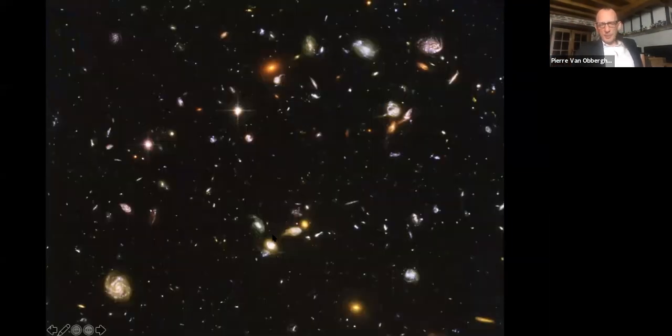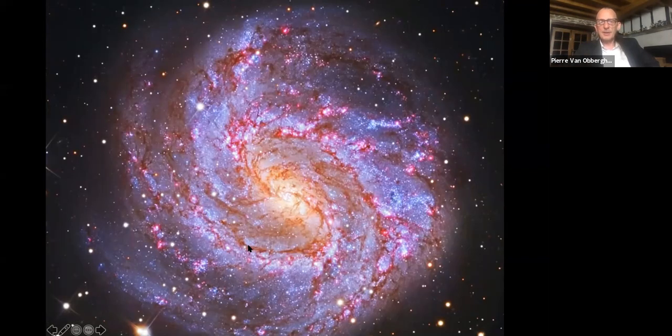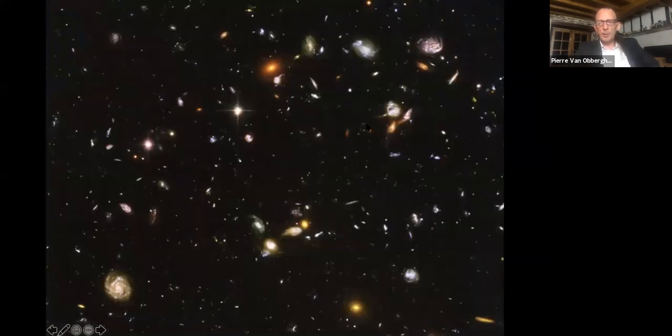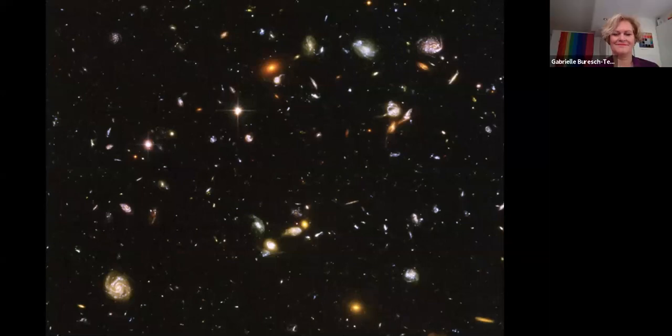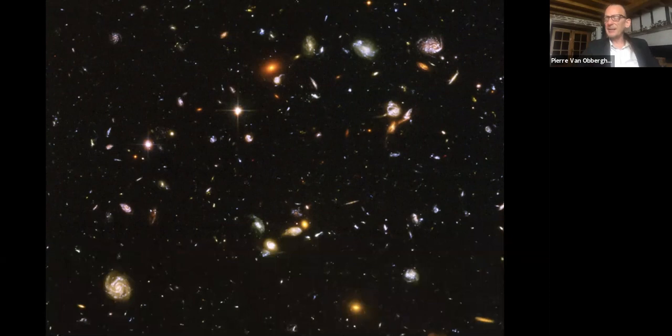So this is a picture taken by the Hubble Space Telescope, and these are not stars. These are galaxies. This is one galaxy, and all these little points are galaxies. So if you go very, very far into the universe, you will come to see only billions of galaxies. Today, people estimate that there are more than 20 trillion galaxies in the visible universe. 23 trillion galaxies in the visible universe.